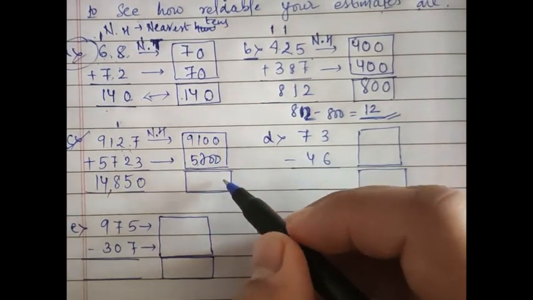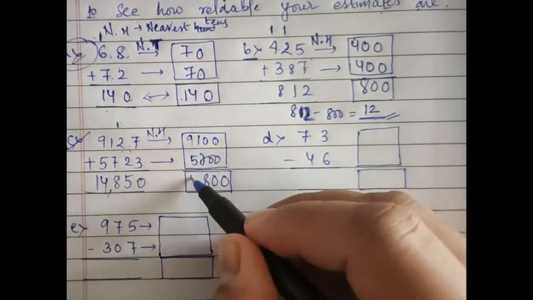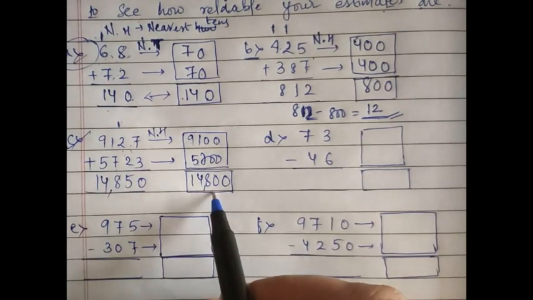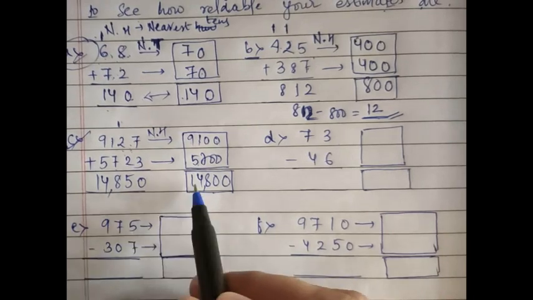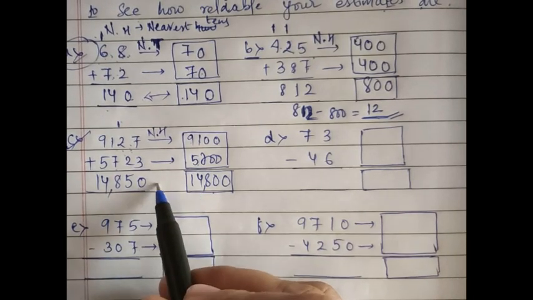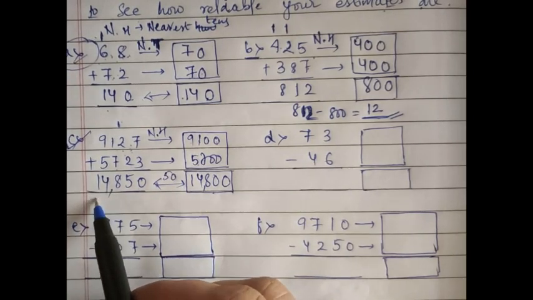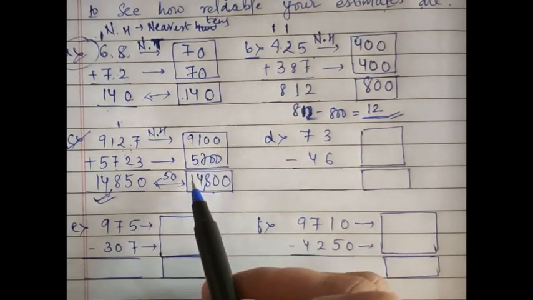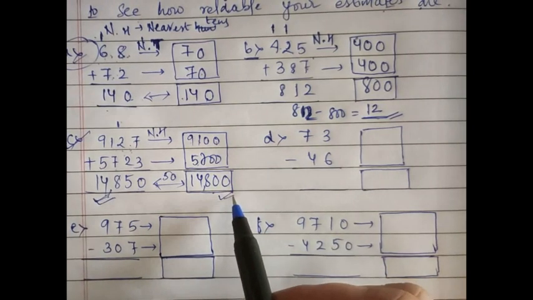Now the estimated value: 0, 0, 7, 1 plus 7 is 8, 9 plus 5 is 14. So just see, the difference of 50 you can find. When you subtract this, you'll get the difference of 50. So this is the actual value after addition, and this is the estimated value after rounding off the figure. Okay, so this is the way to solve it.